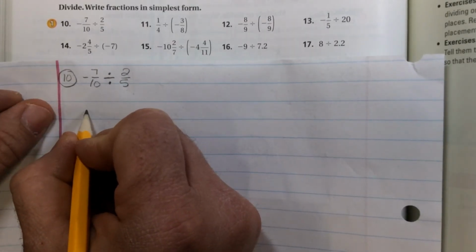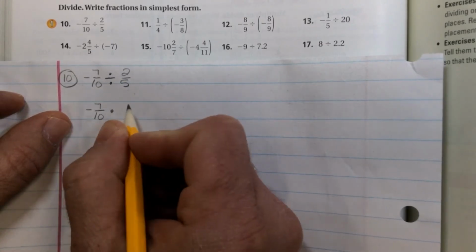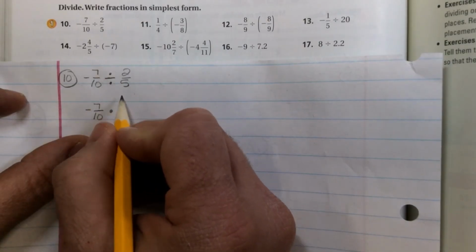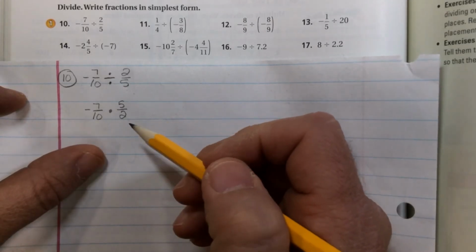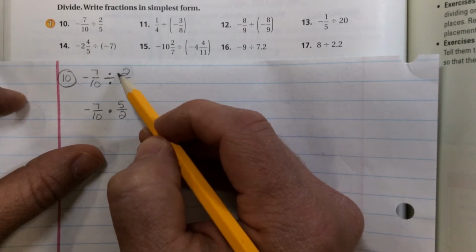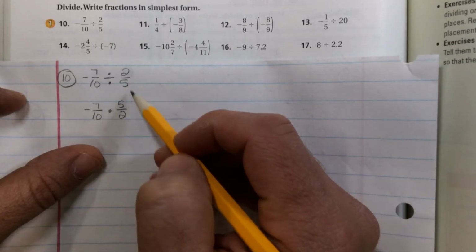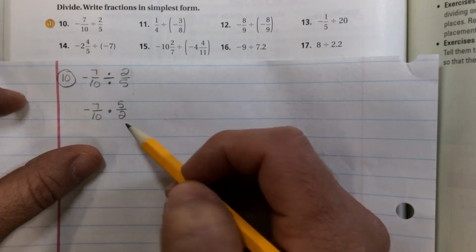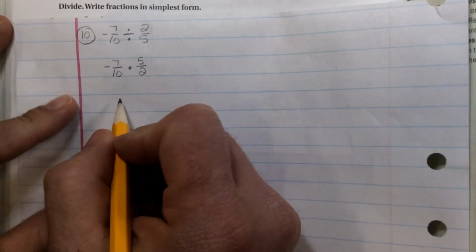So we'll keep this first fraction, negative 7 over 10. We turn it into multiplication, and we use the reciprocal of 2/5, which will be 5 over 2. An important part to remember, and we've used this already this year, when we're supposed to divide by 2/5, we can actually just multiply by 5 over 2, and we get the same result. So dividing by a number and multiplying by its reciprocal are the same thing, or get the same result.